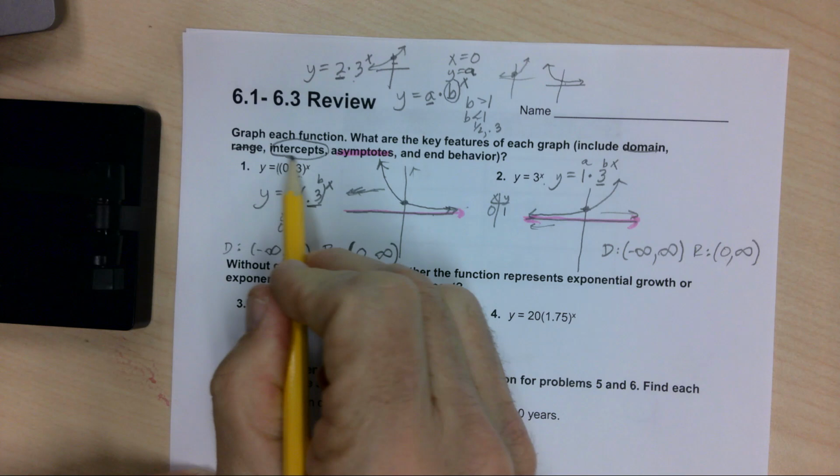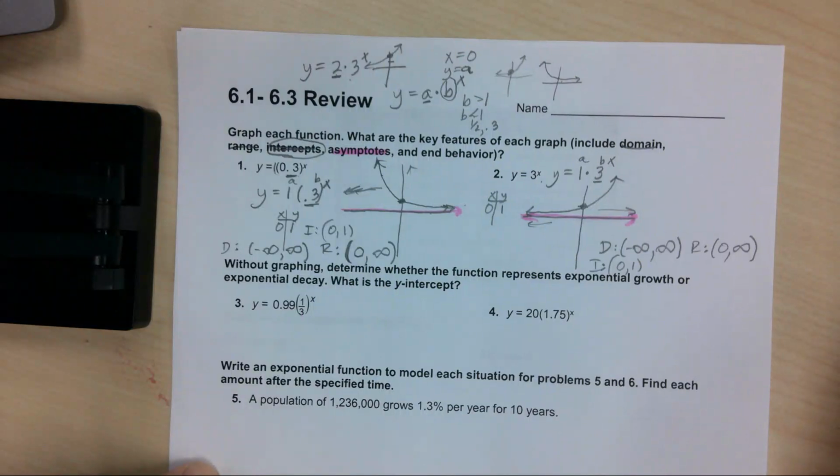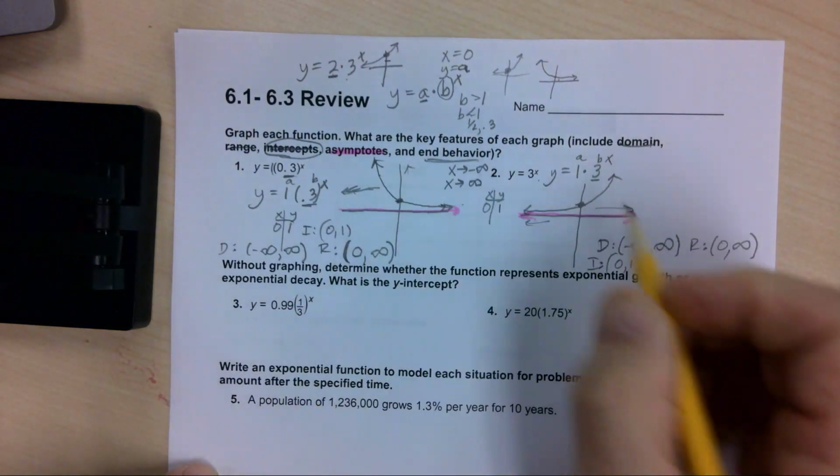So intercepts, and then good old end behavior. Well, that means on this one, what happens? Well, this just means your roller coaster guy is on this roller coaster going to the left. It would go up.